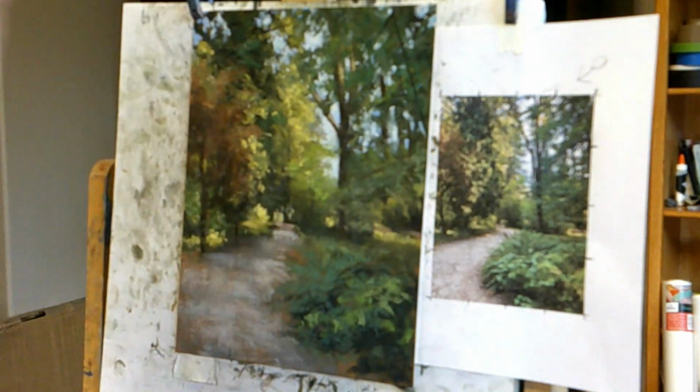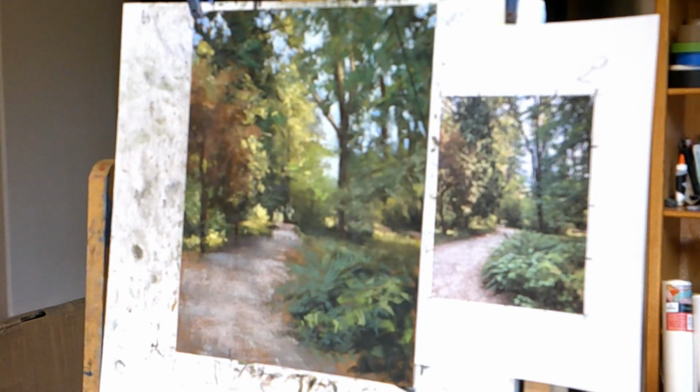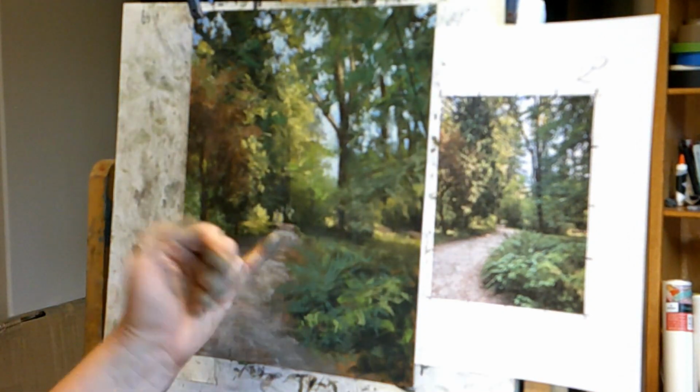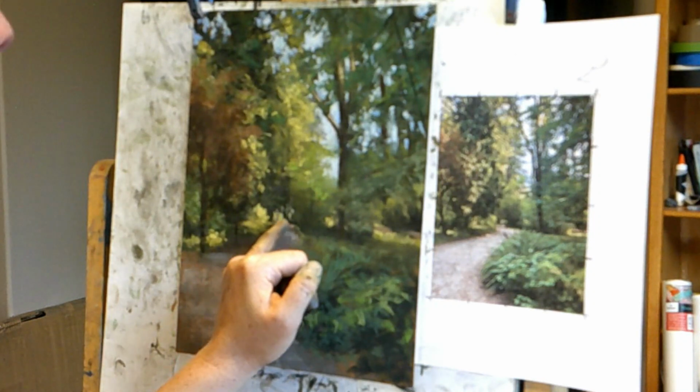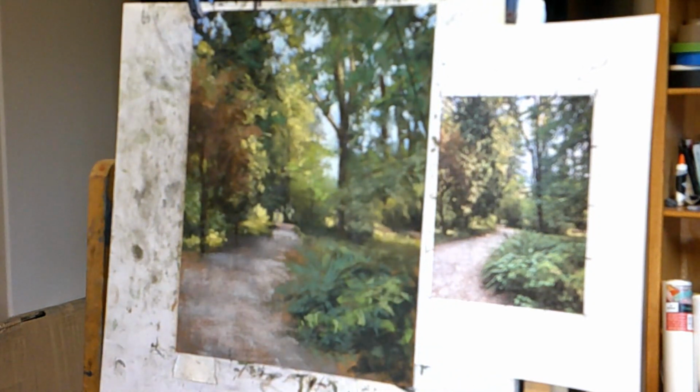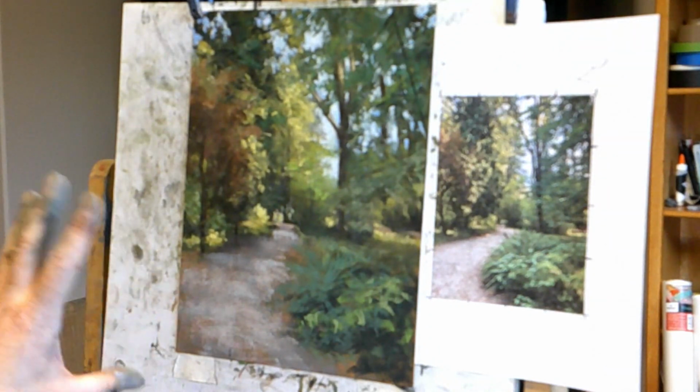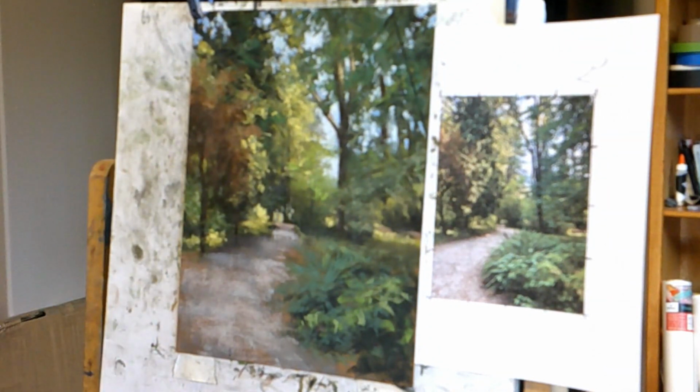Oh, that's very dark. It's so interesting to see a pastel in its casing and then to see it on your paper. It's incredibly different because of how the colors interact together. We can talk about that some other time.